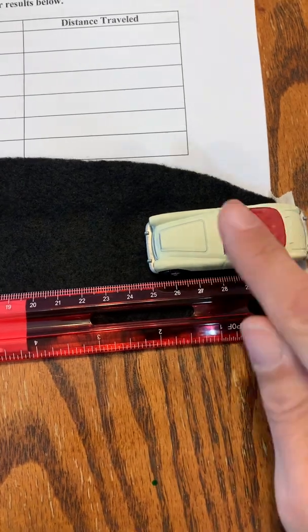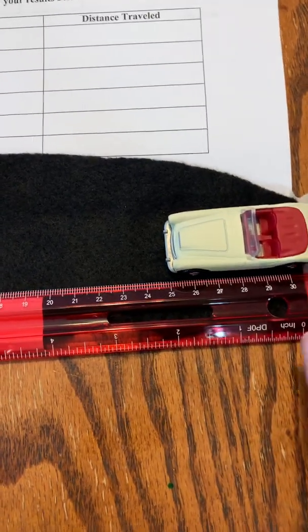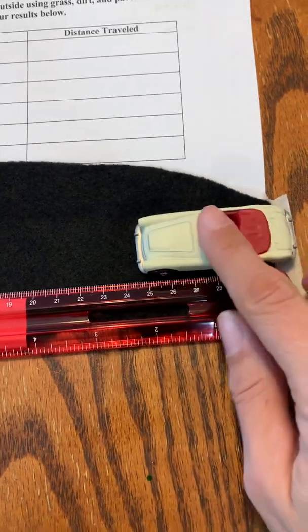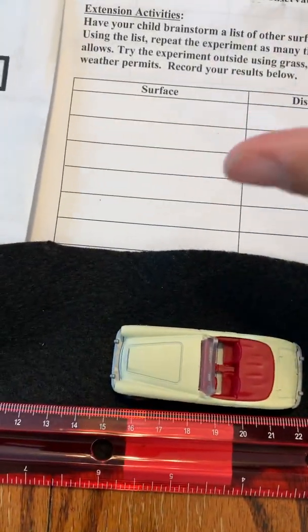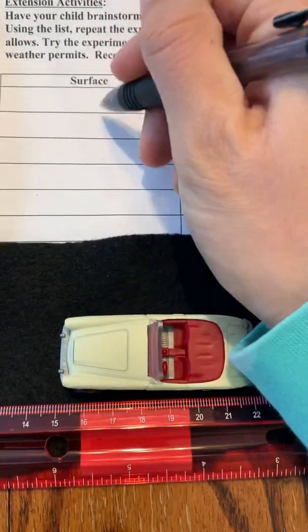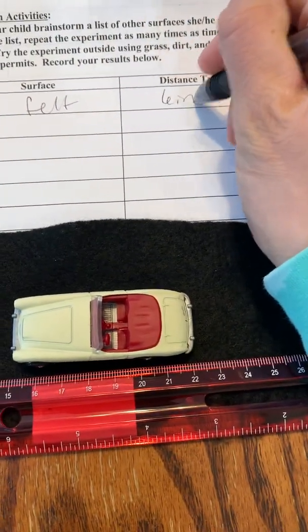And when I give the car a push, I'm always going to give it the same force, no matter if it's on the felt or on the table. So I'm just going to give it a little push. Oops. And I can see that that went 6 inches. And so I would write that down. Felt, 6 inches. And then I would try that on the hard table.